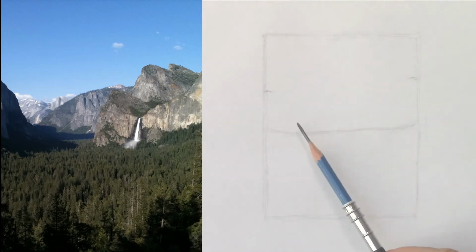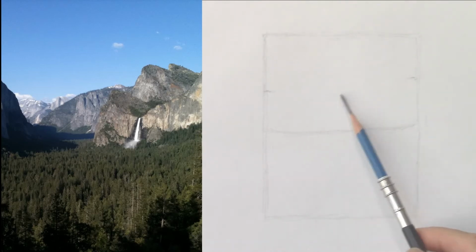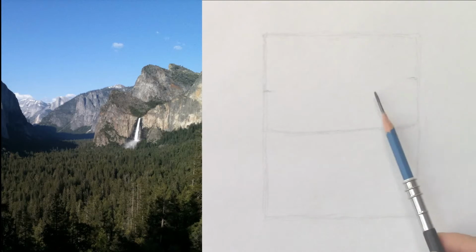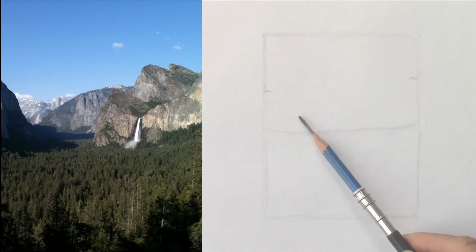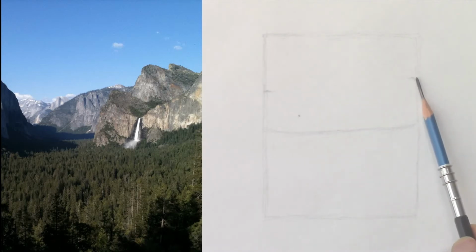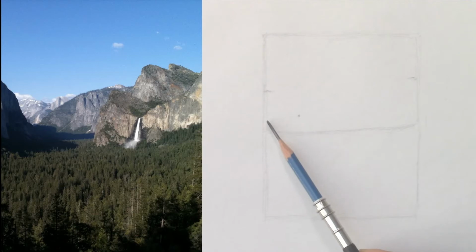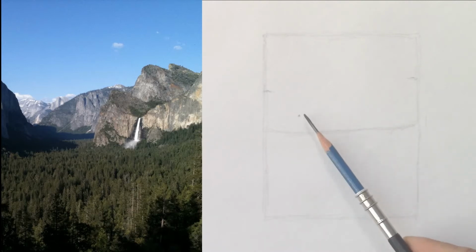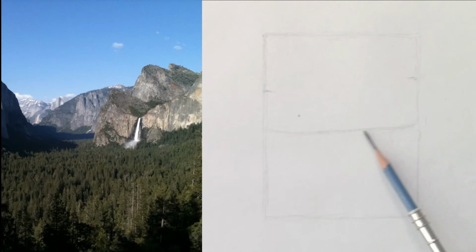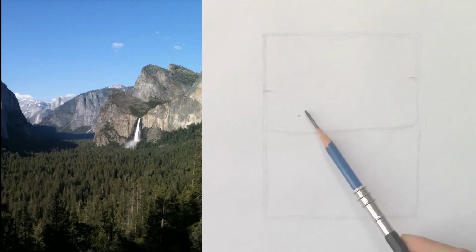Now I'm going to consider these two mountains as just one shape. And I find the starting point, the ending point. That's the starting point, the ending point. That is about a quarter from this side. A quarter, half, another quarter. And it's above the forest.